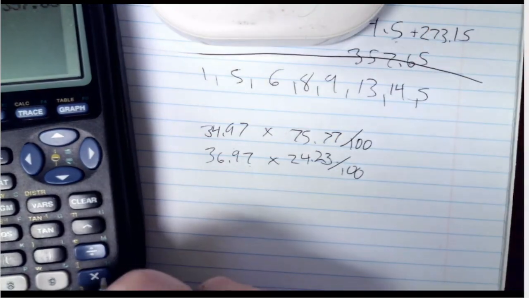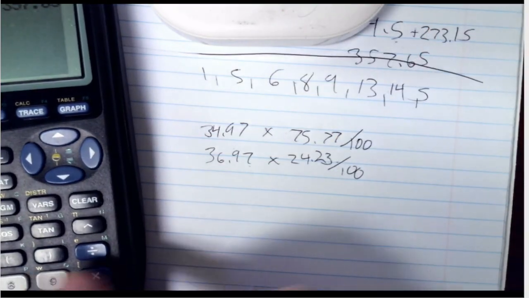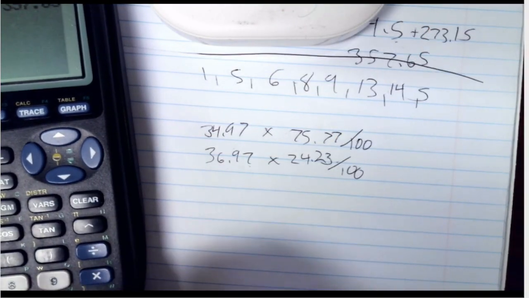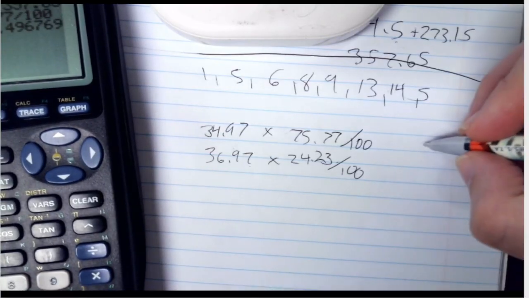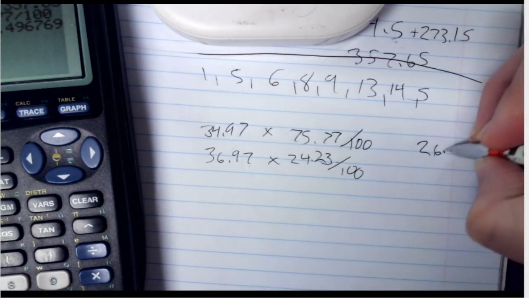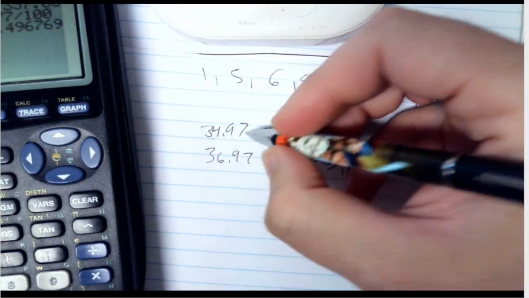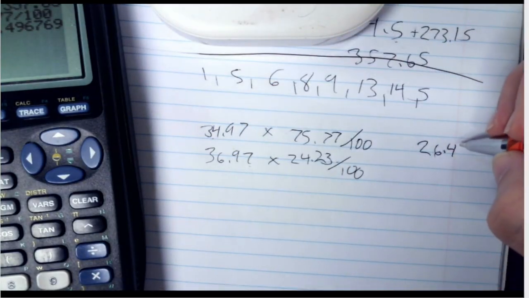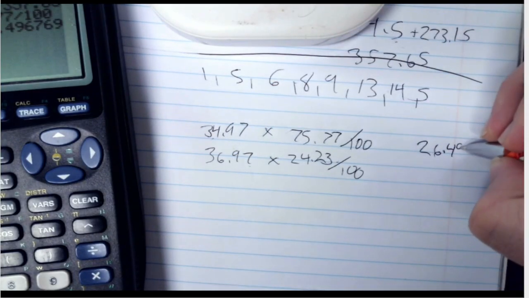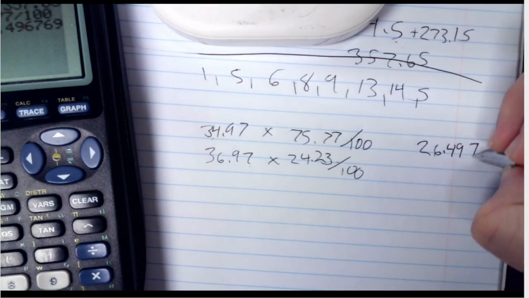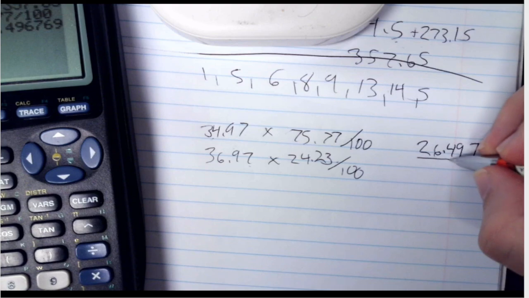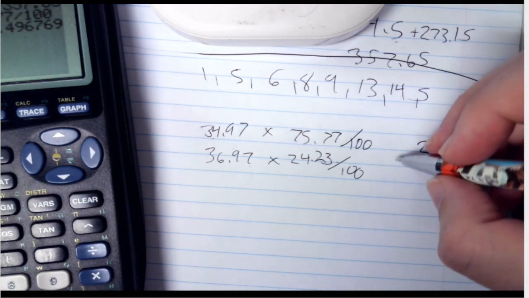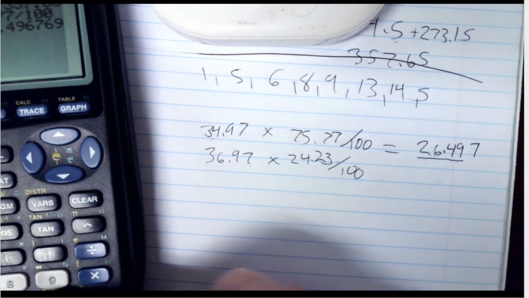So 34.97 times 75.77 divided by 100 gives me 26.497. I'm going to keep 1 place past the proper, just so my rounding doesn't get off.